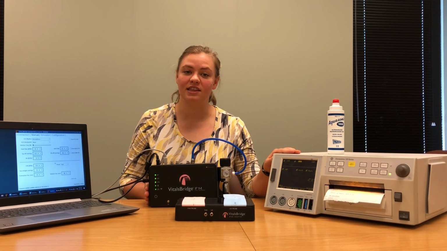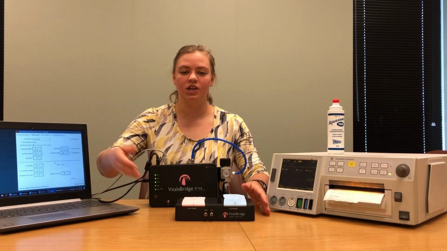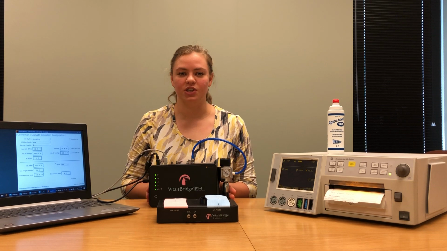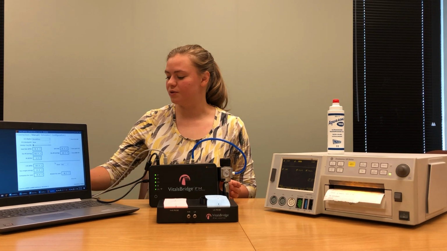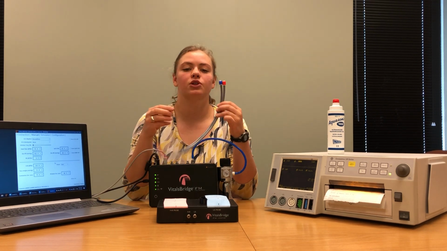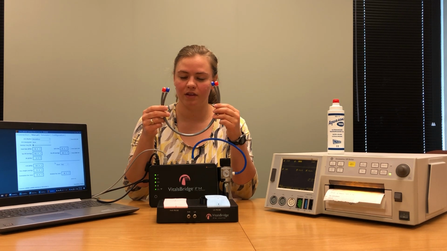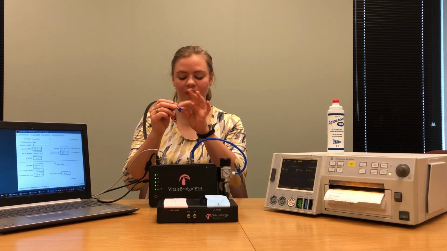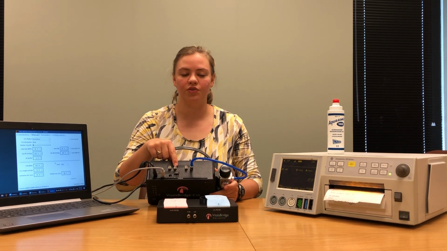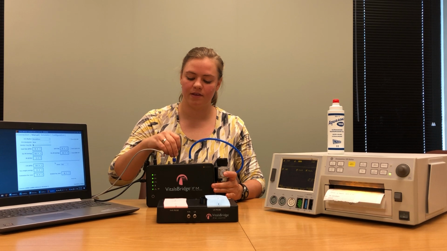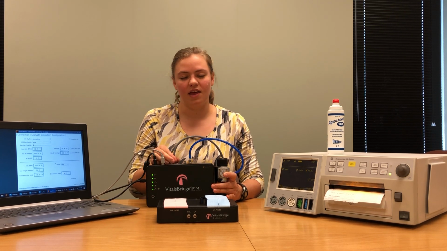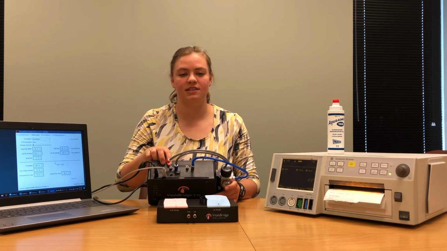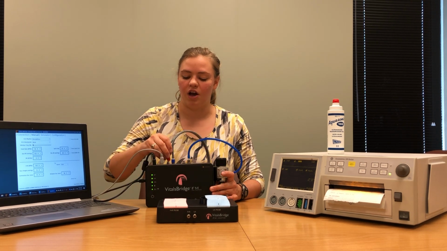Before we can connect anything directly to our patient monitor, we need to connect our VitalsBridge FM adapter to our VitalsBridge FM. This is done by using this cable, which was included with your VitalsBridge FM. Take one end of the cable and connect the blue fitting to the port on your VitalsBridge that says UA. Then on that same end of the cable, connect the red fitting to the port that says FHR on your VitalsBridge.